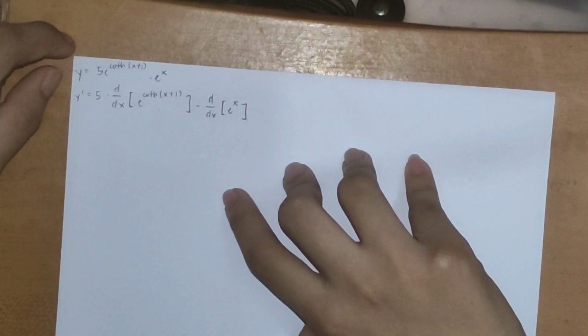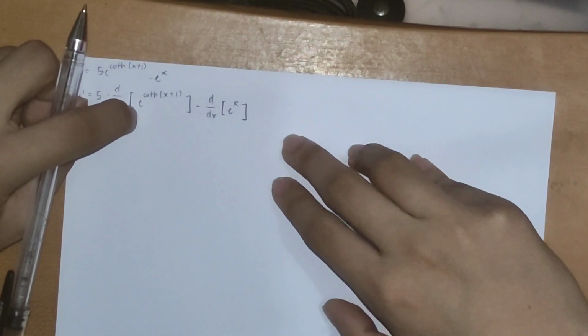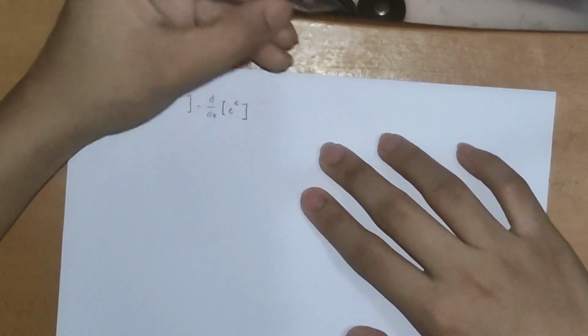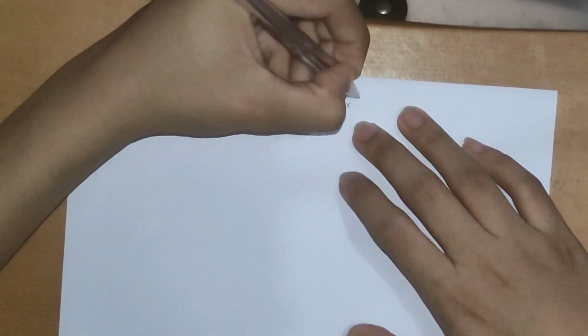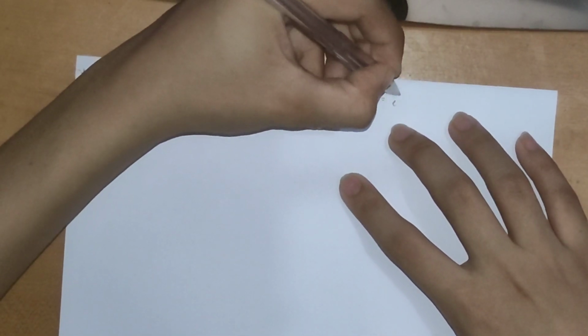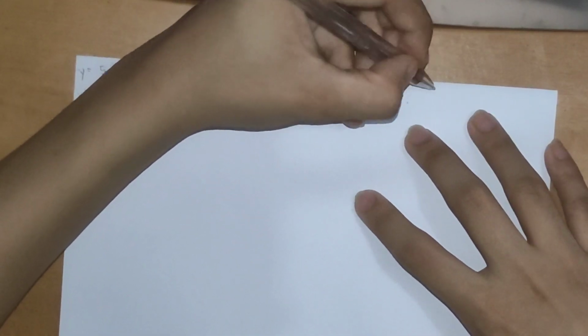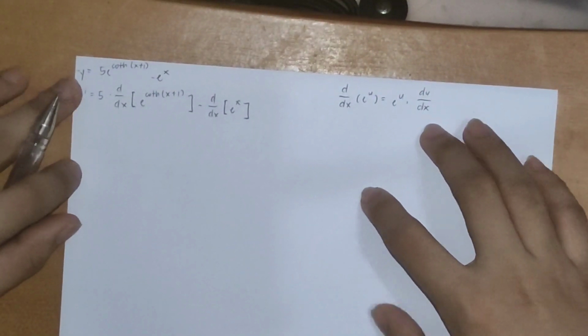So the derivative of these, we are going to use exponential rule, which is d over dx e raised to u is equal to e raised to u times du dx.